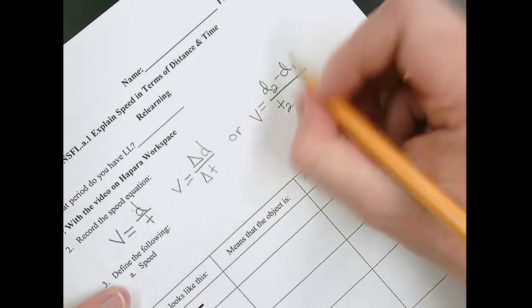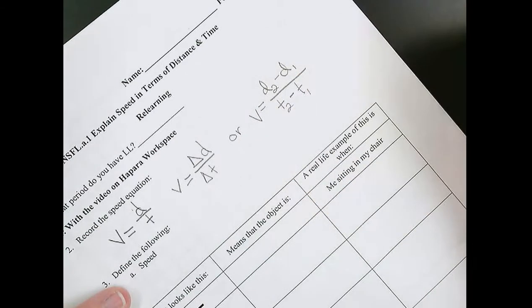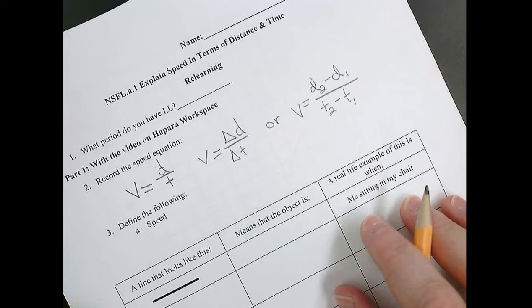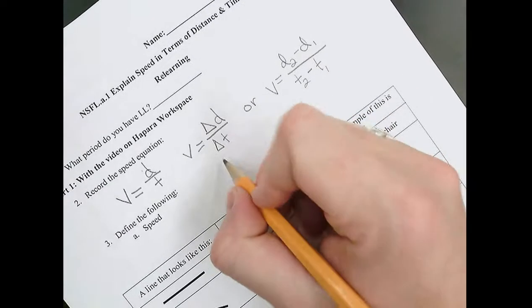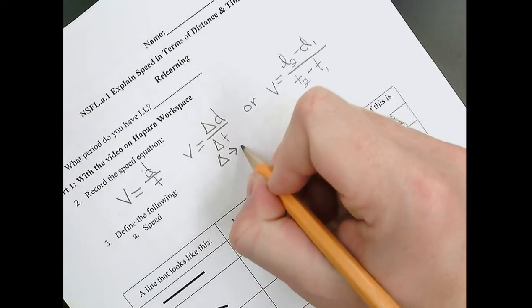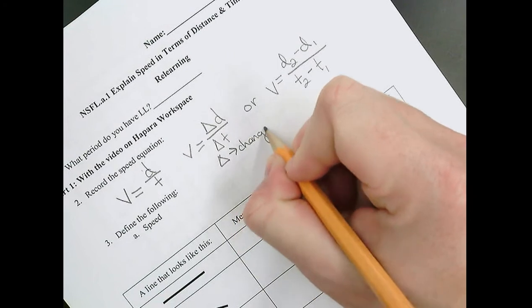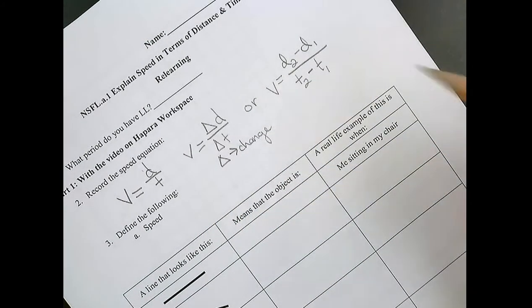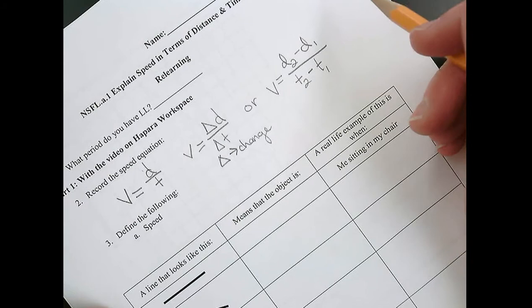If we know the ending time, we can subtract the starting time from it. Again, this triangle thing just means change. So how far has our distance changed? And how much has our time changed?